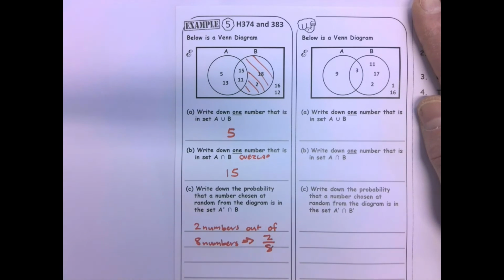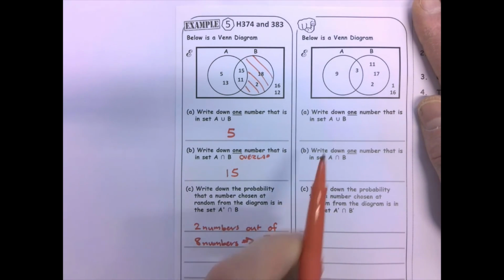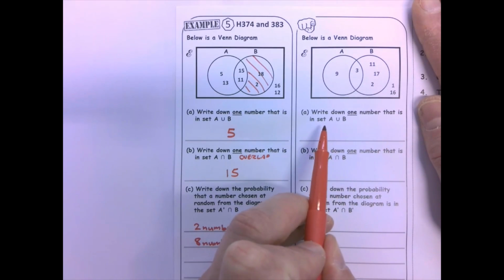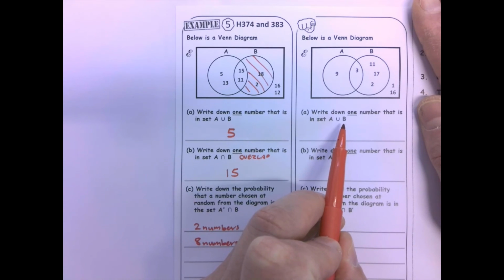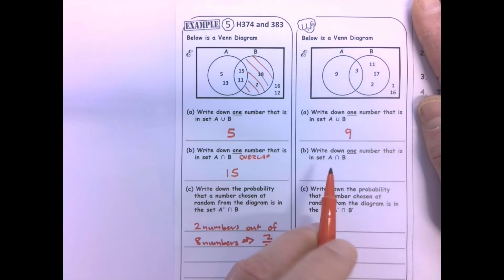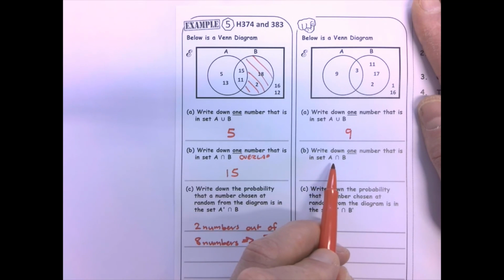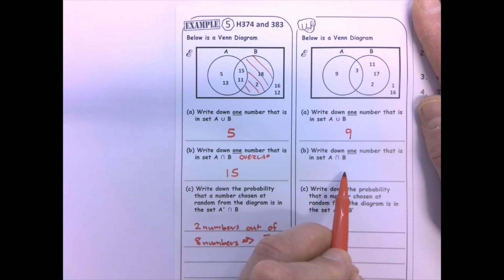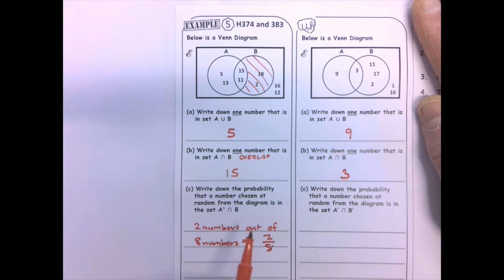So hopefully you've had a go at this now. We're being asked to write down one number that's in the set A union B. So that means in A or B, I'm not too concerned. Could be 9, 3, 11, 17 or 2. I'm going to choose 9. One number that's in the set A intersect B, so that's the overlap. Well, there's only one answer to that bit. It's got to be 3.